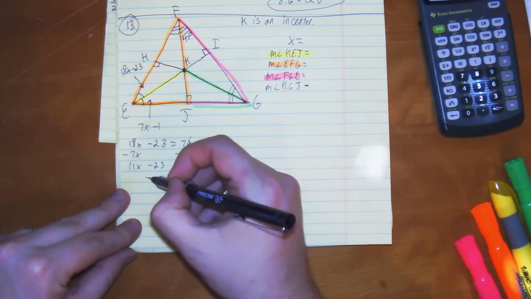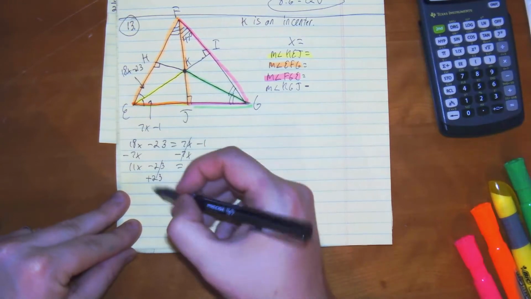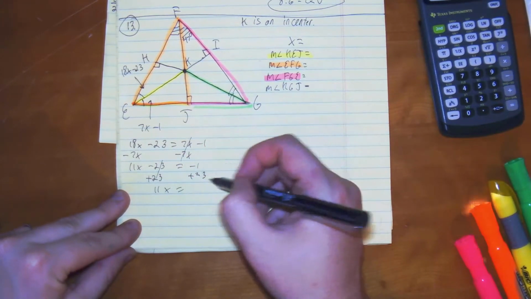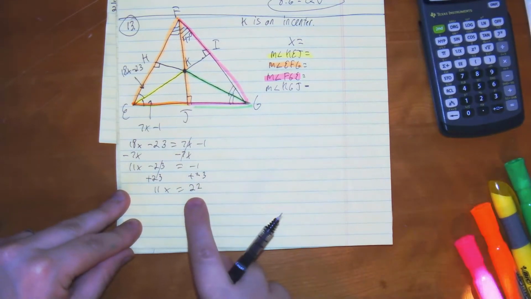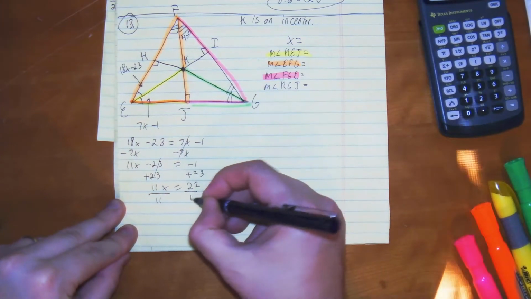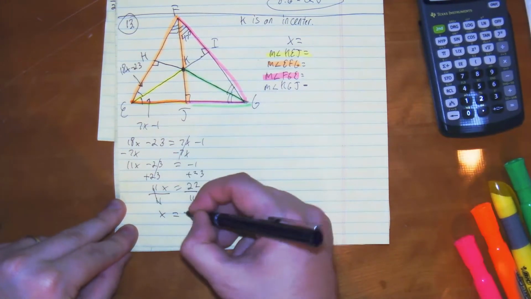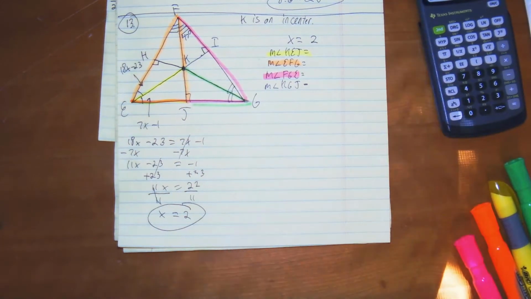From here, I'm going to add 23 to both sides. 11x equals 22. Then from here, I'm going to divide both sides by 11. By 11, you get x equals 2. So first, x equals 2.